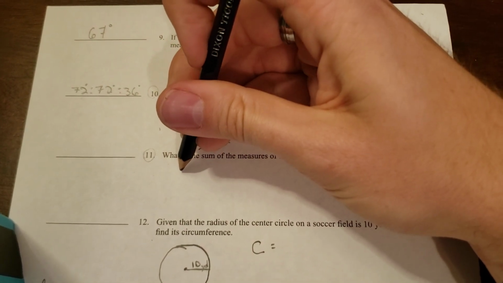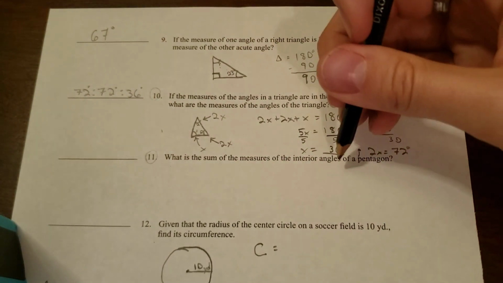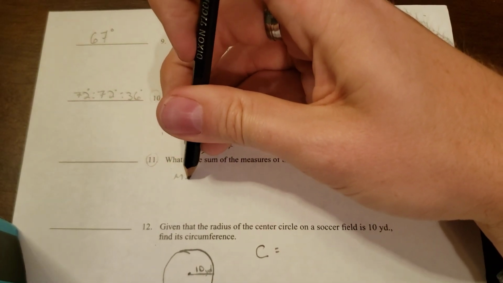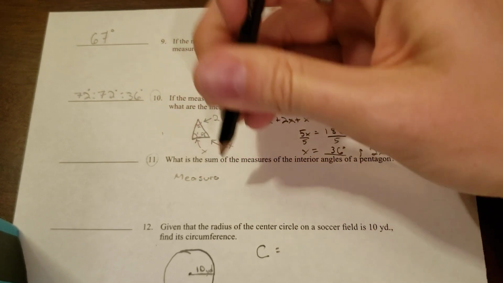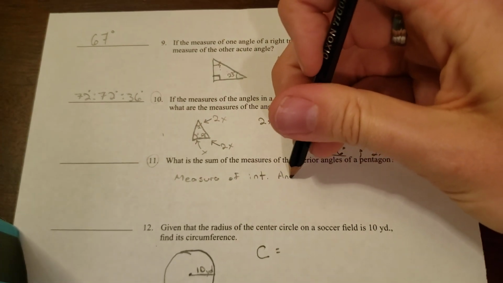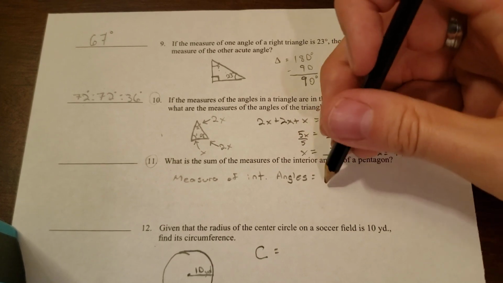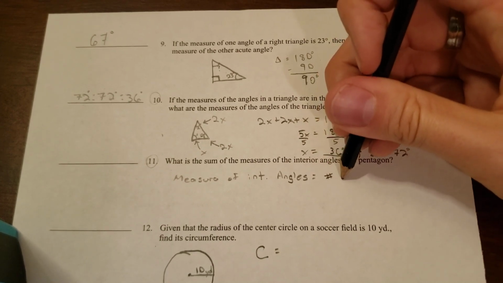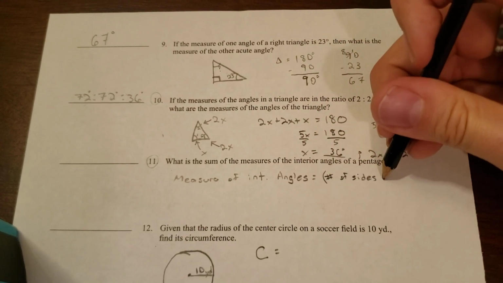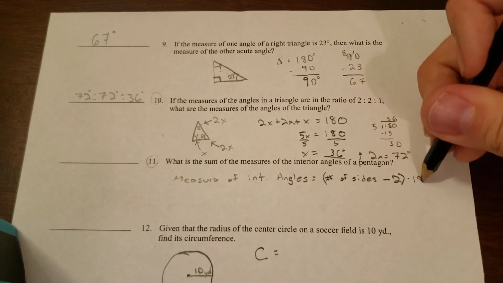In order to find the measure of the interior angles, the sum equals the number of sides minus 2, times 180.